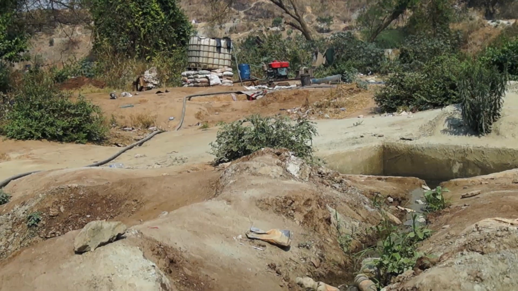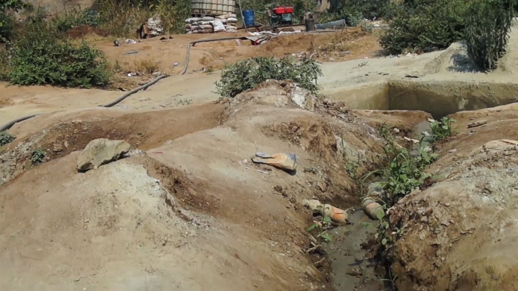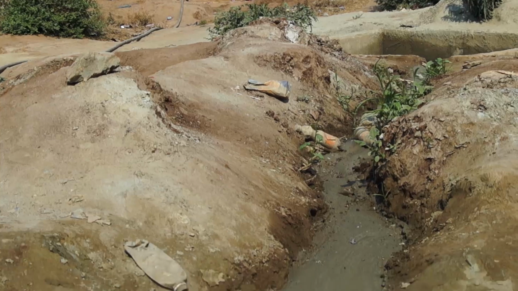Small-scale miners at Mukaradzi River also lament their challenges, which include the state of the road to the mining area.